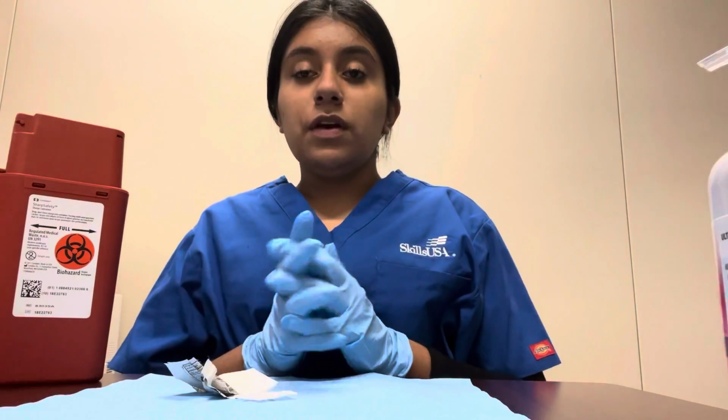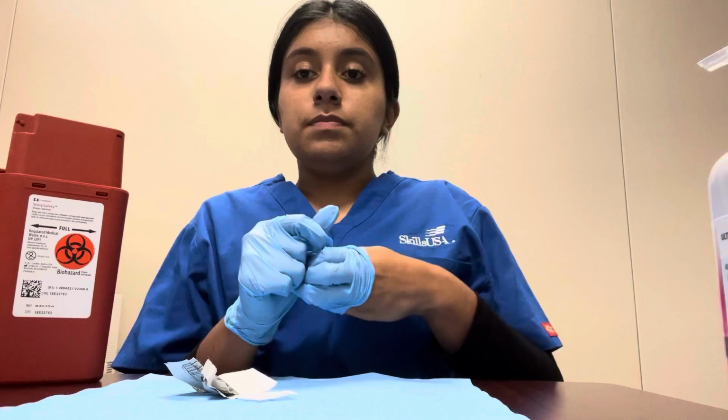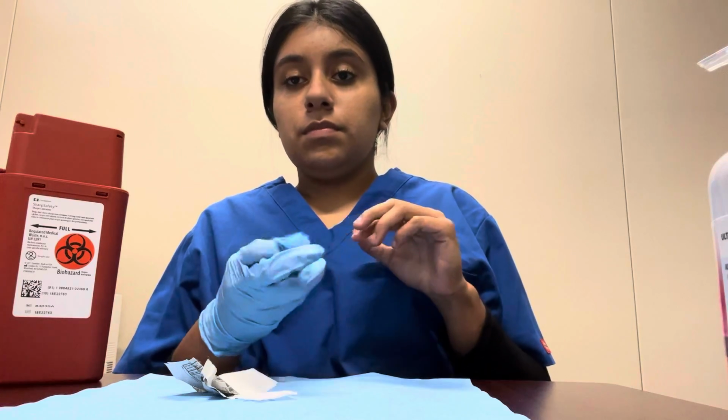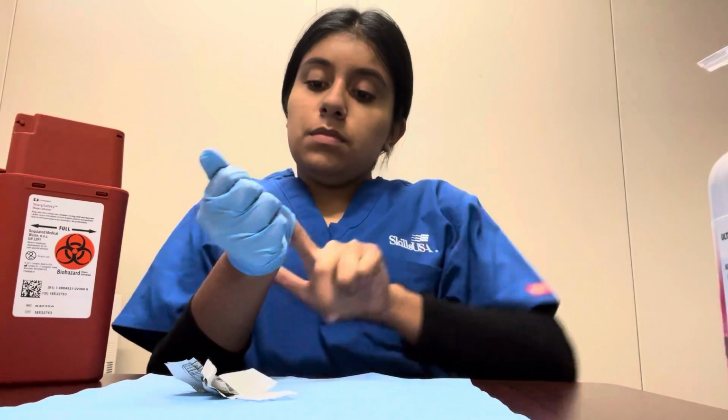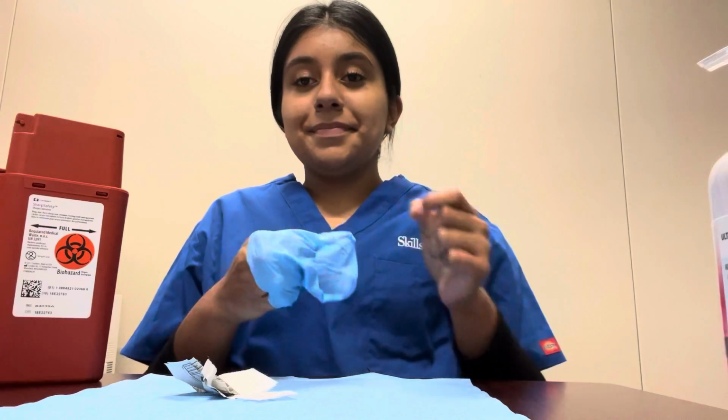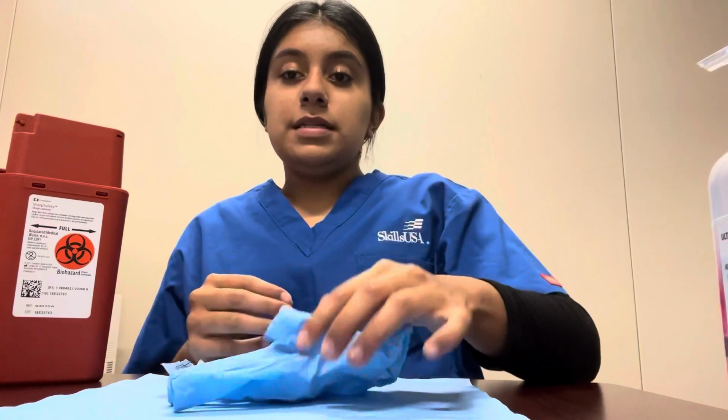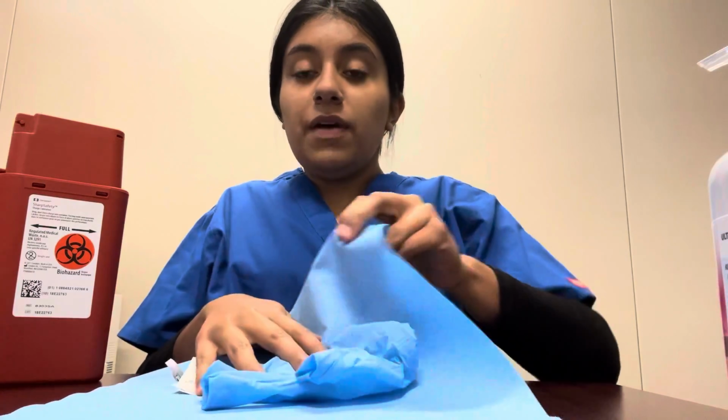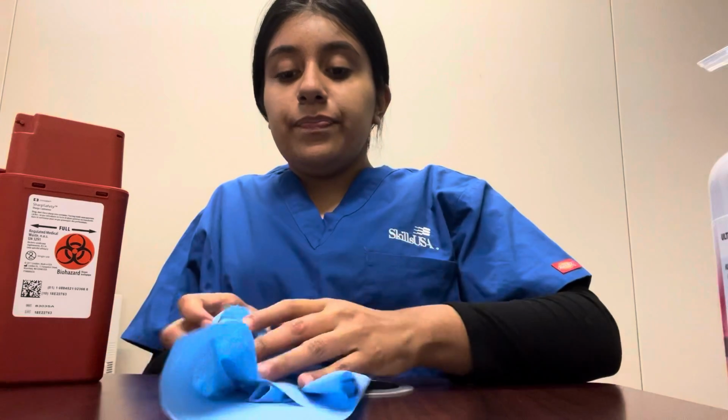I will now be doffing my gloves. And at this moment, I will dispose of everything to the trash can. Now that I have properly disposed of everything, I will go ahead and use this time to wash my hands. But for this occasion, I will be using hand gel.